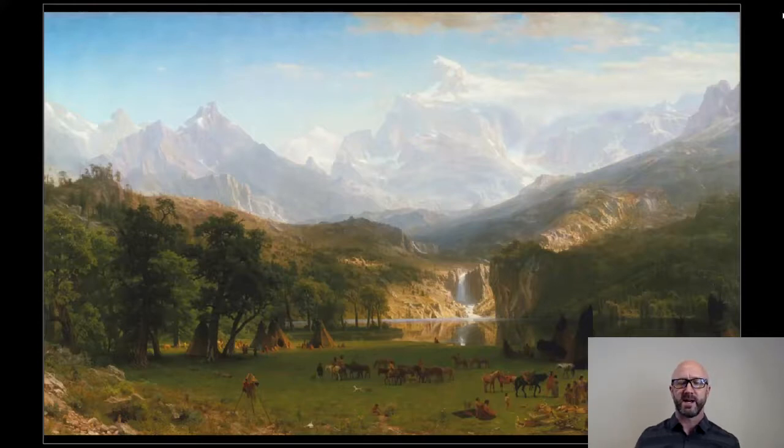Just because I can recognize this or call it a representational style doesn't mean that I'm done talking about style here. This painting is also known as naturalistic. Naturalistic is a term used by art historians to designate things that look like real things but may have been slightly changed by the artist for various reasons.